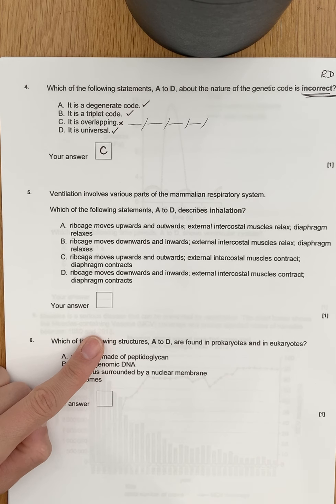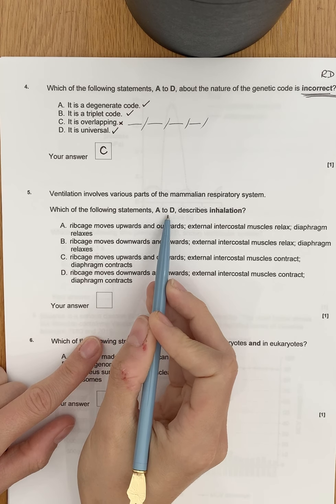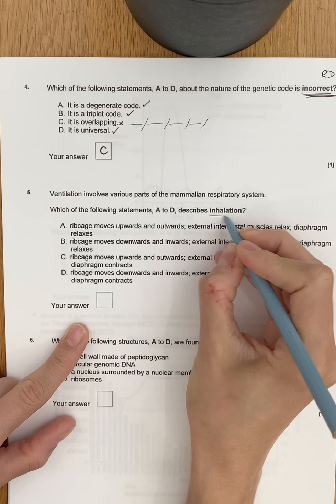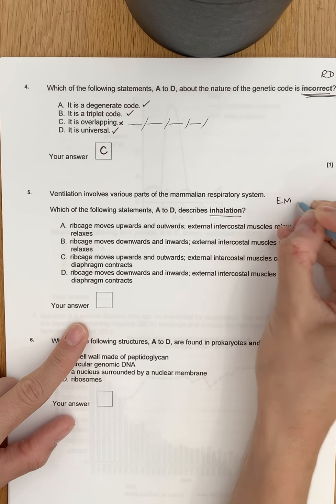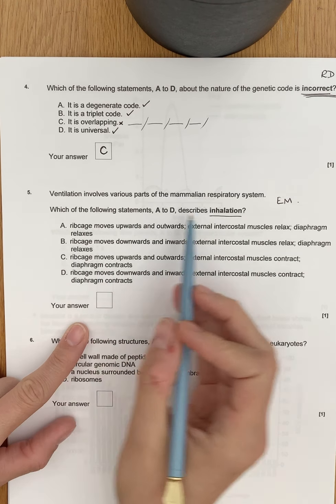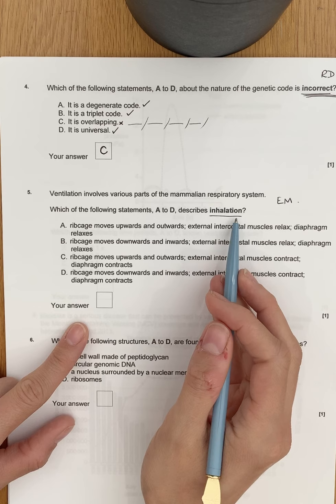Ventilation involves various parts of the mammalian respiratory system. Which of the following statements A to D describes inhalation? So this is my stuff. So I would be thinking inhalation, that's breathing in.